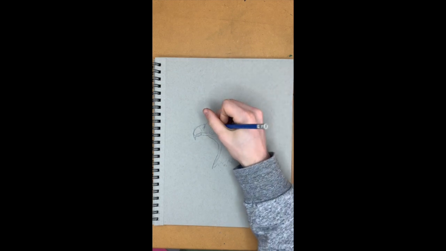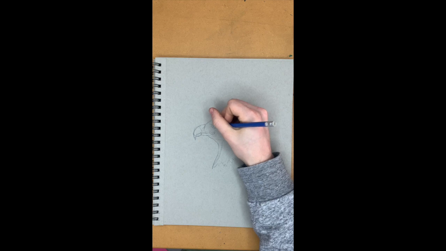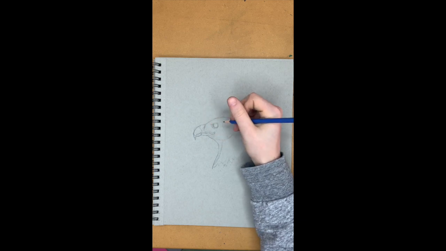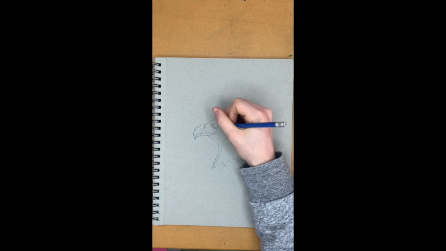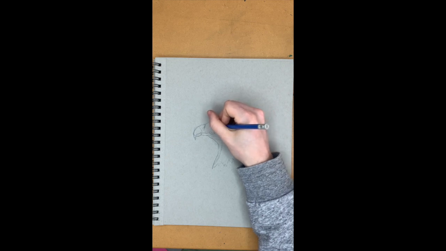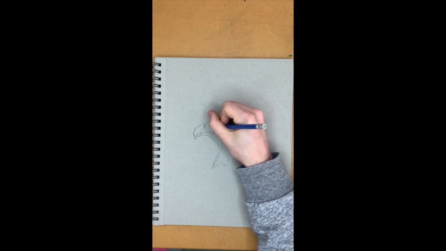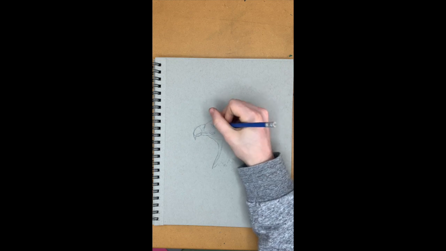All right, so now we're gonna add in the iris. And now the iris won't be perfectly center in that black ring that we had drawn earlier. It's going to be slightly shifted to the front, and it will also be not perfectly round. Now it'll be more of an oval or an egg shape.